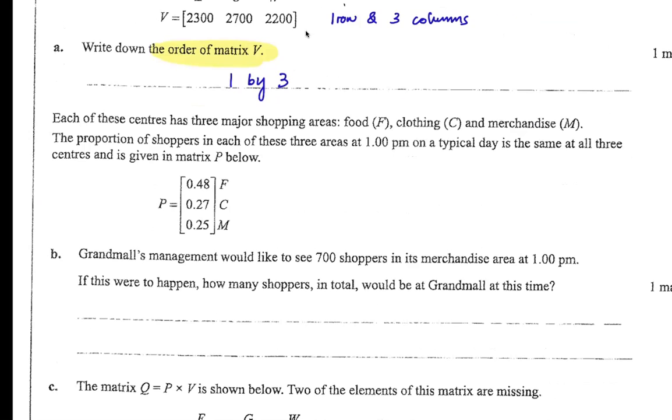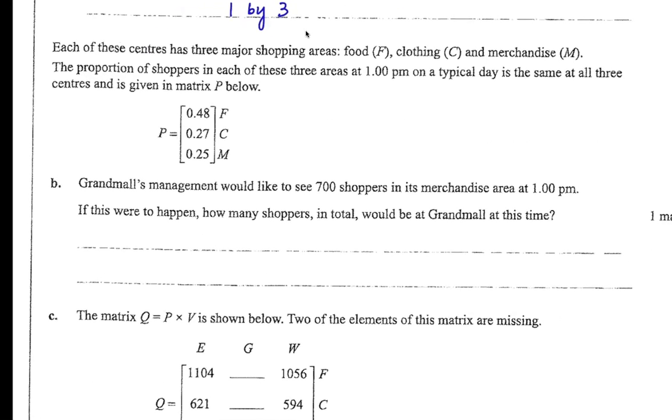Each of these centers has 3 major shopping areas: food, clothing, and merchandise. The proportion of shoppers in each of these 3 areas at 1 p.m. on a typical day is the same at all 3 centers and is given in matrix P below. Grand Mall's management would like to see 700 shoppers in its merchandise area at 1 p.m. If this were to happen, how many shoppers in total would be at Grand Mall at this time? So we know there are 700 shoppers in the merchandise area. Let X be the total number of shoppers.